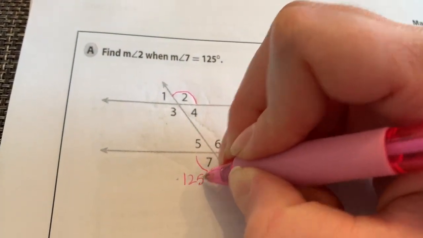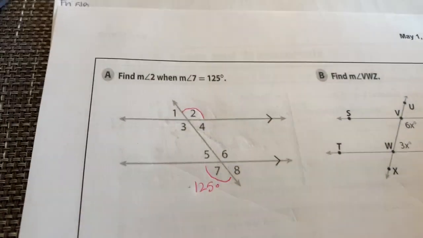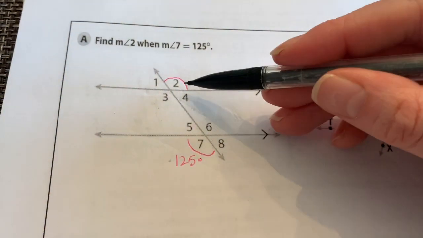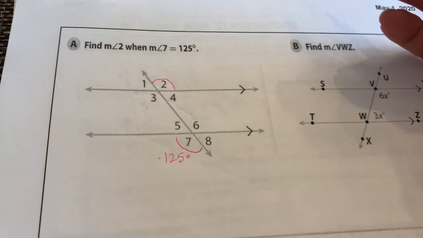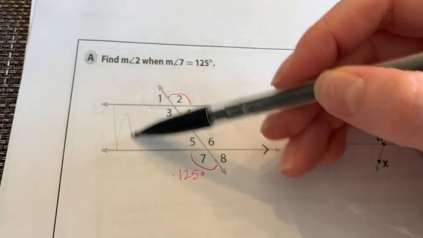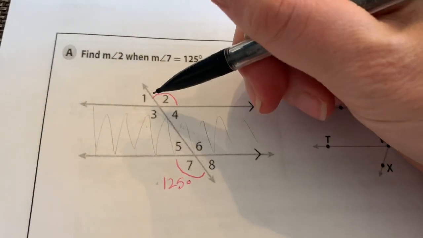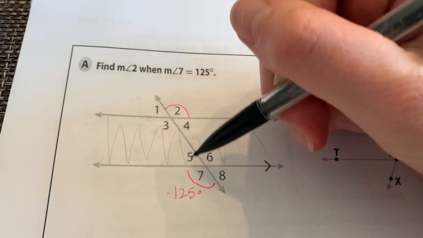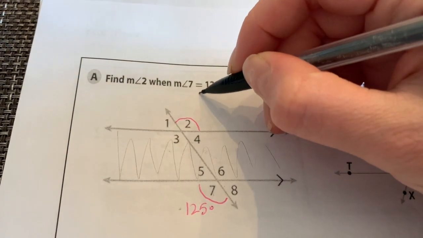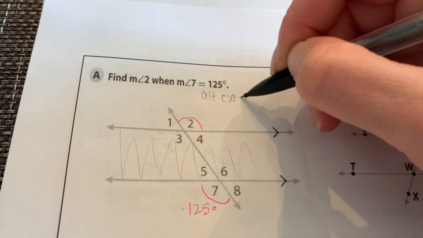So the first thing that you do is you label what you have. And then what you want to look and see is, do the 2 angles that you're looking at have a relationship? So inside here, these are the interiors, and then these are the exteriors. So what you should notice is that angle 2 and angle 7 are alternate exterior angles.